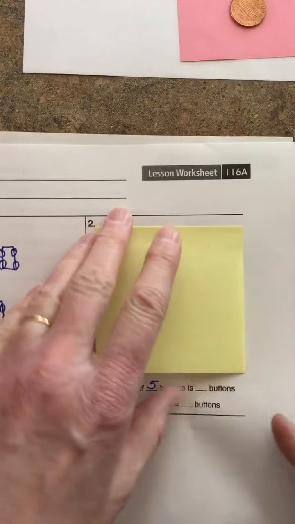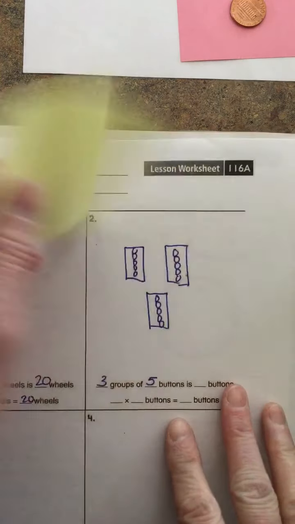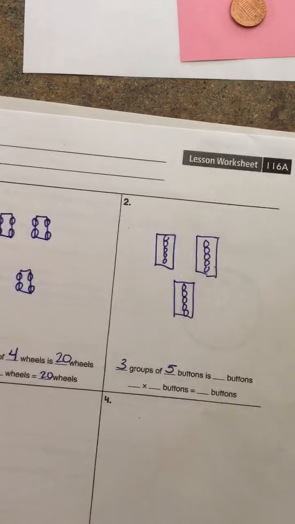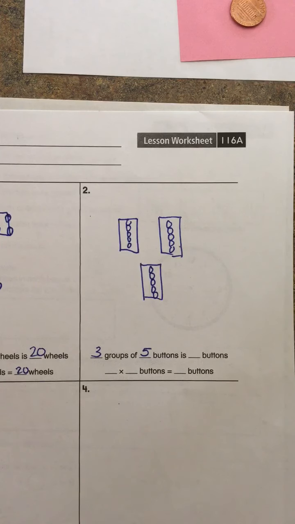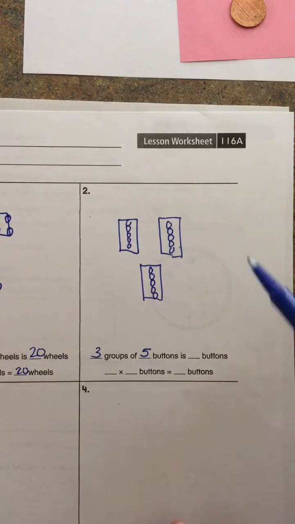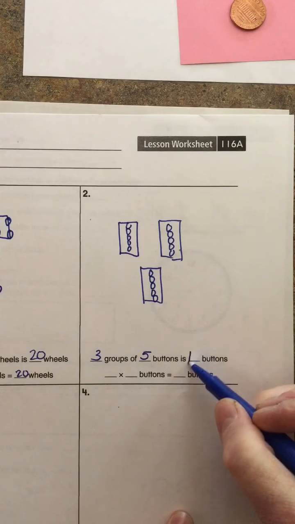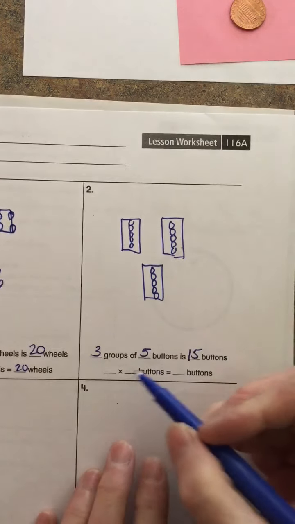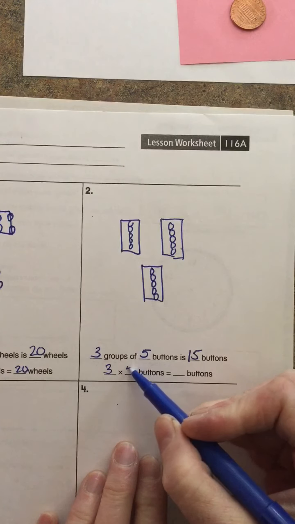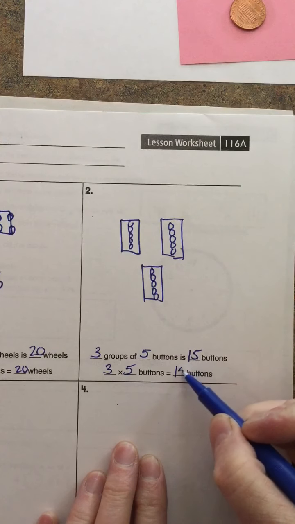If I was going to draw it, it would look something like this. 3 groups of 5 buttons is, let's count, 5, 10, 15. 15 buttons. 3 times 5 equals 15.